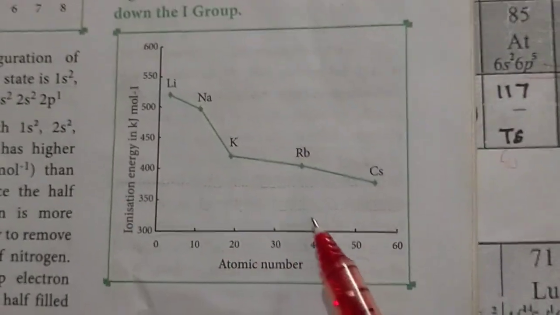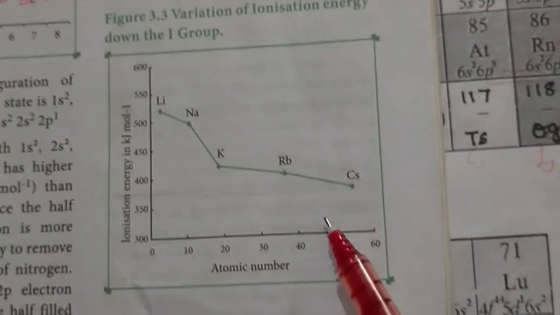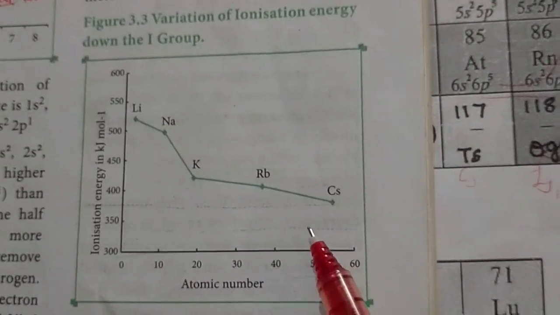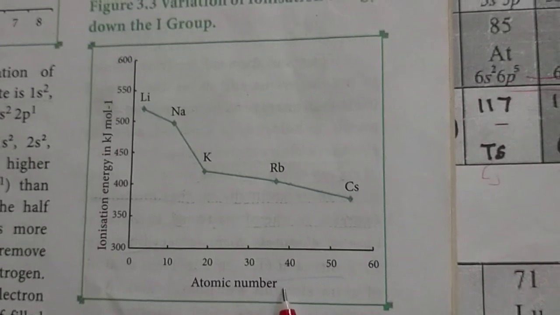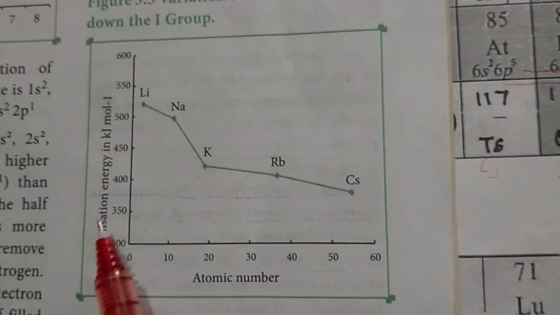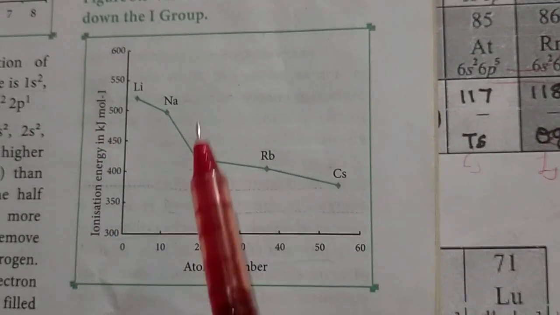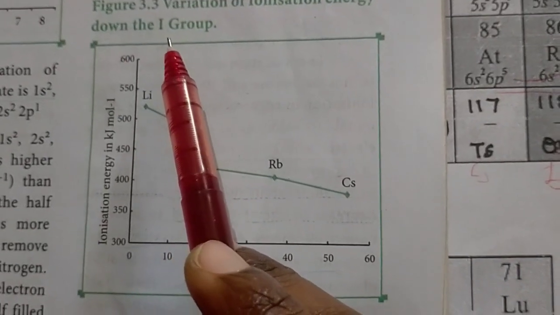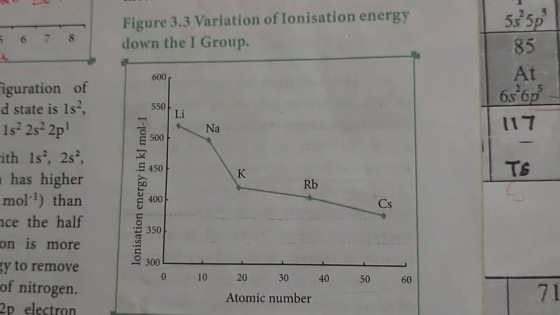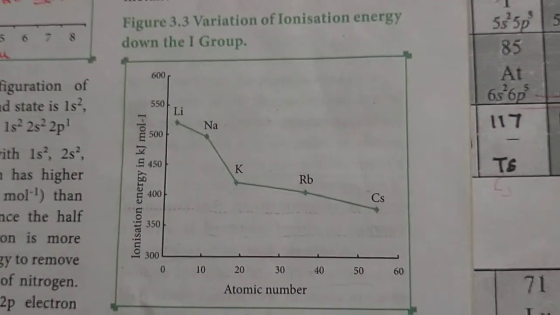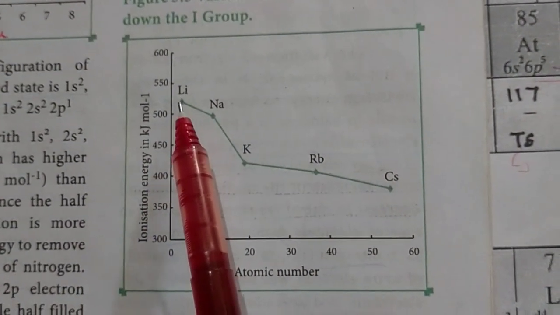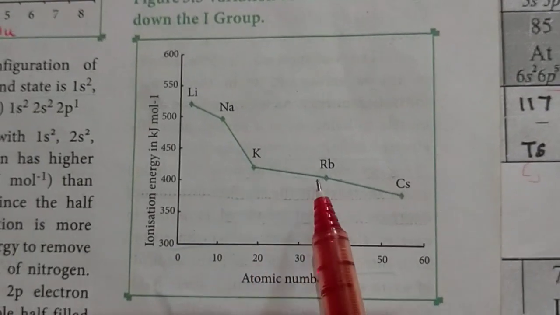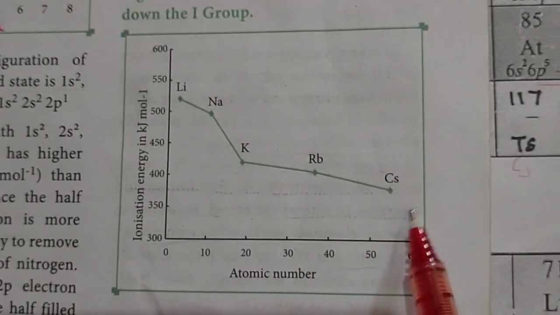See this, page number 85, table 3.3 figure. We plot here atomic number on the x-axis and ionization energy on the y-axis for group 1. Which one is group 1? The first is the alkali metals, s block elements. The first group consists of lithium, sodium, potassium, rubidium, cesium and francium.